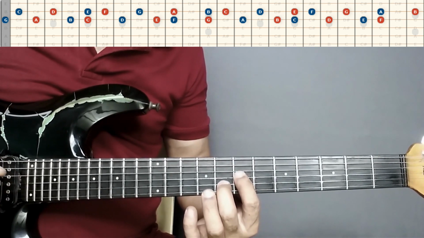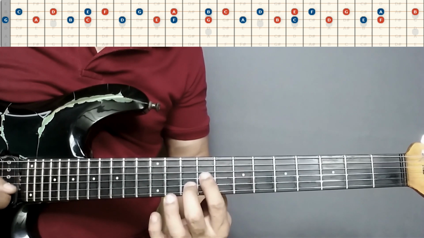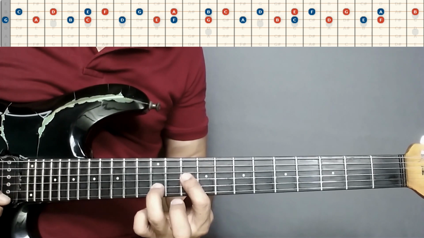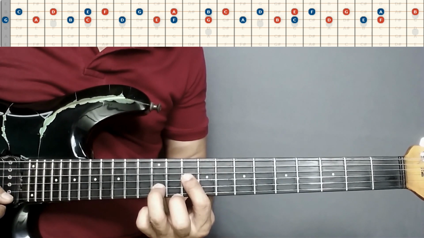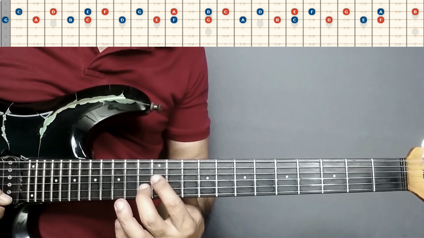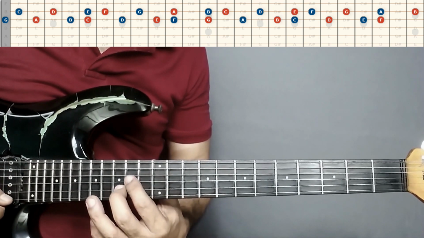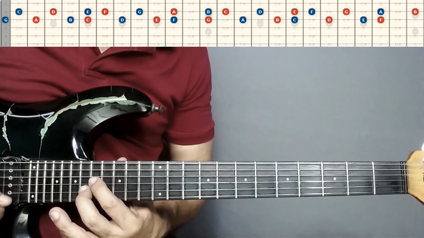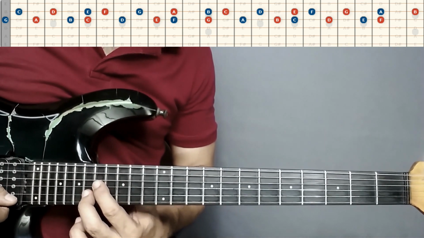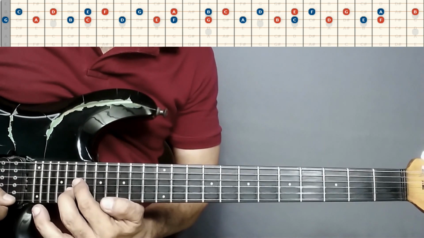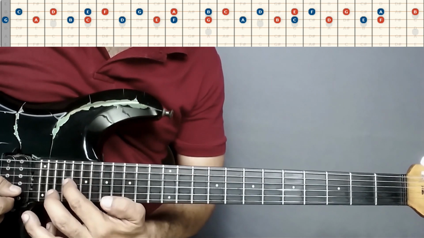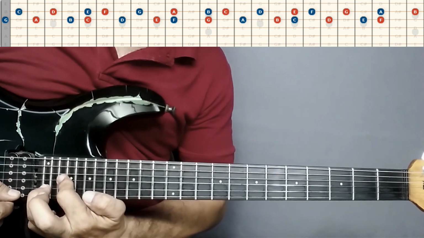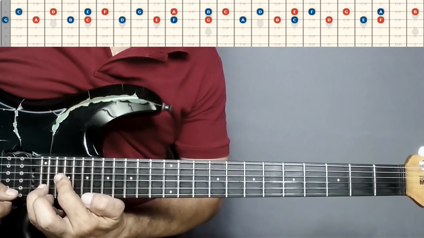And here, now when it comes here, we have an augmented fourth. Back to perfect fourth. The last one will be augmented fourth.